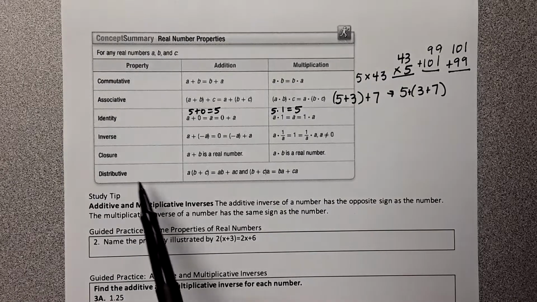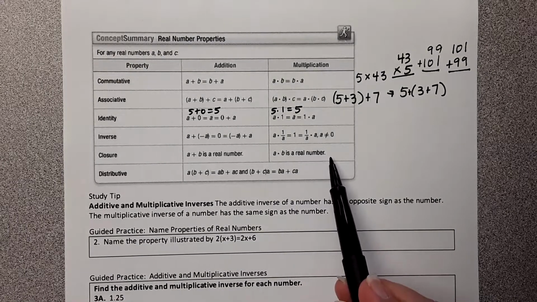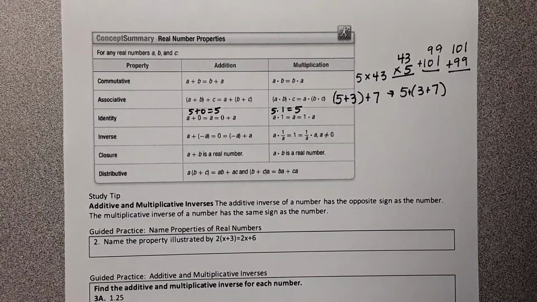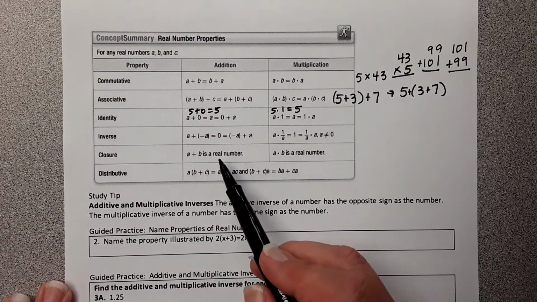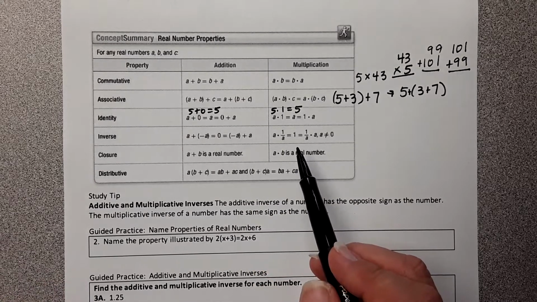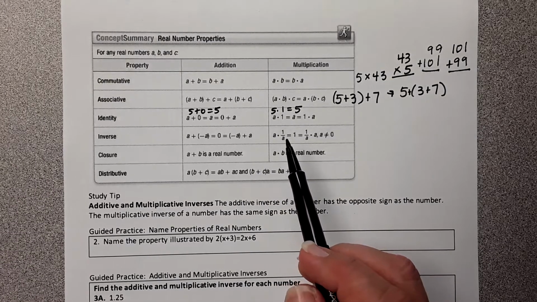Closure is when a plus b is a real number, and a times b is a real number. So if I give you two numbers and you multiply them together and you get a real number, that's closure. It has to be in the set of real numbers. The reason this is important is because I want to say in chapter 3 or chapter 4, probably chapter 4, we start talking about imaginary numbers.